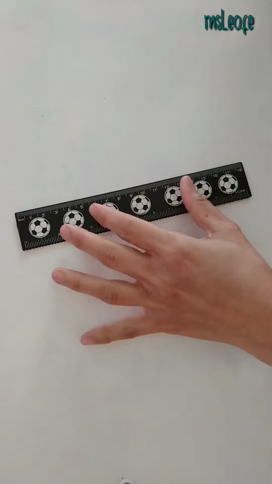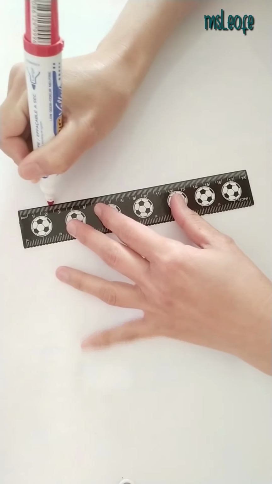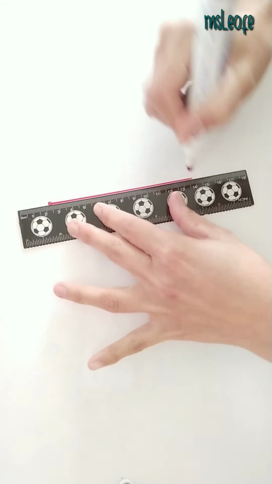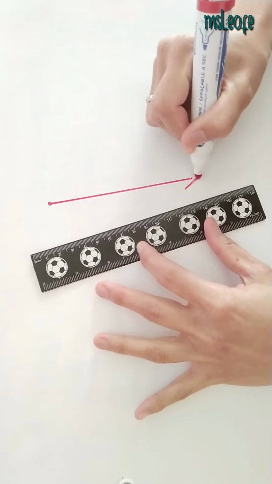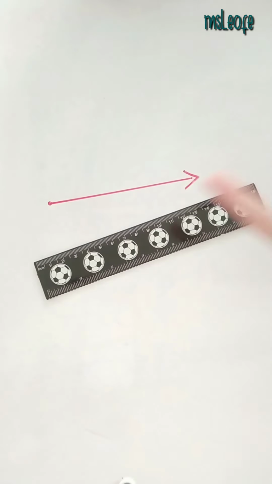Before we talk about angles, let us first review the concept of ray. A ray is a part of a line. It's just a part of a line because it has a beginning, an end point, and the other side extends infinitely in this direction. This is a ray.